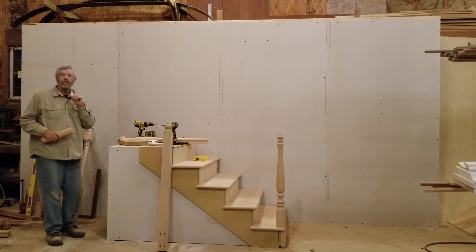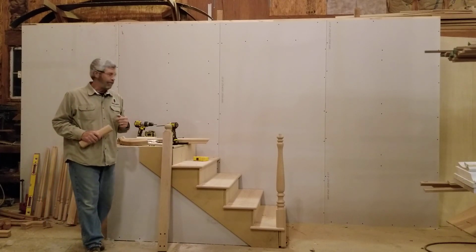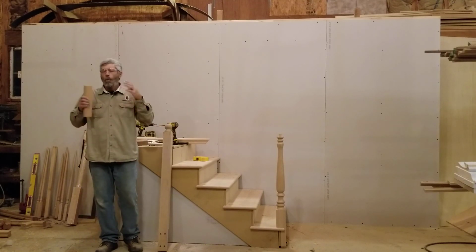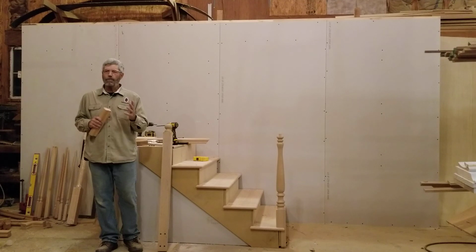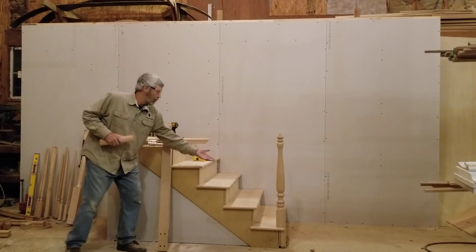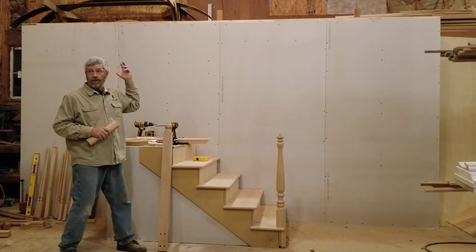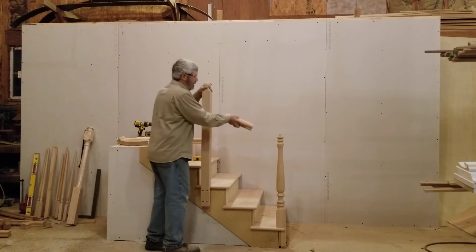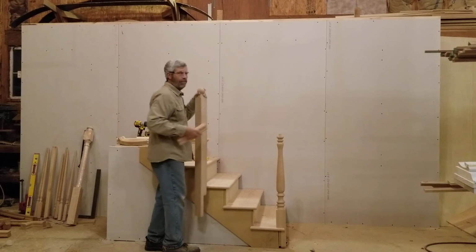Now, one thing that I would want you to be aware of, even if you're going post to post, and again, this is where I live, how they interpret the code. If this was a great big long run of stairs, you could not have a newel post in the middle and be going from post to post.